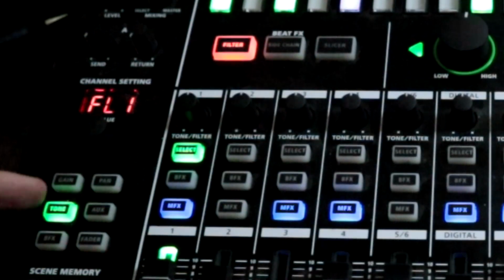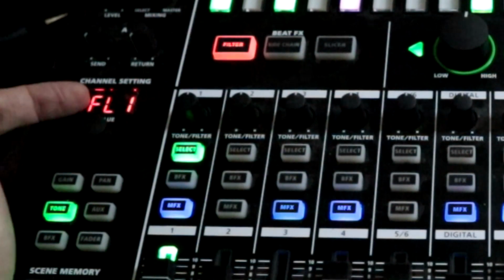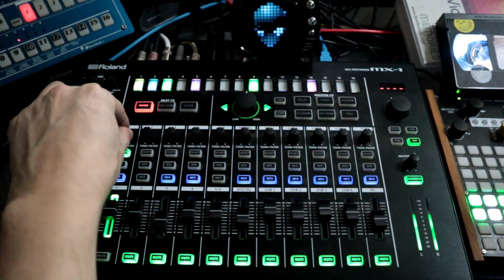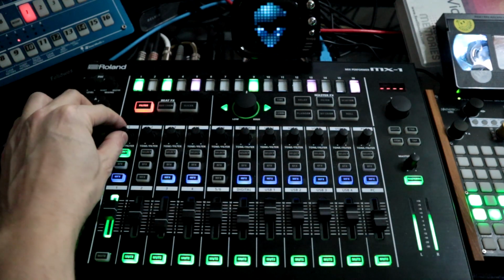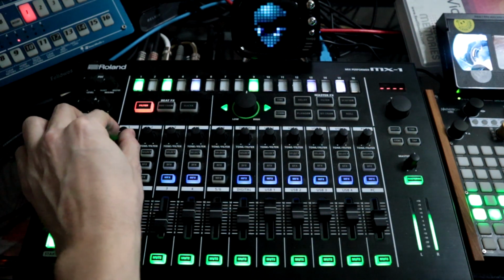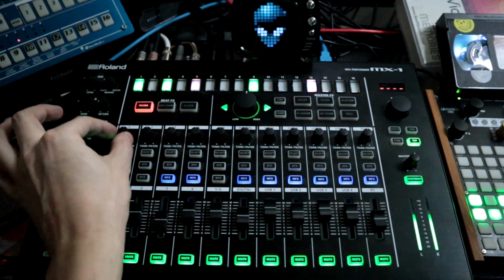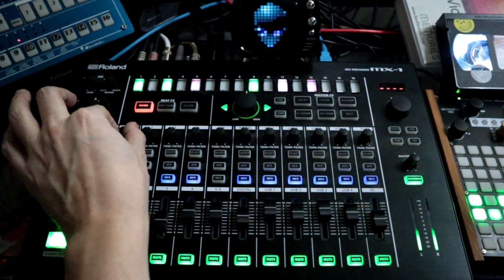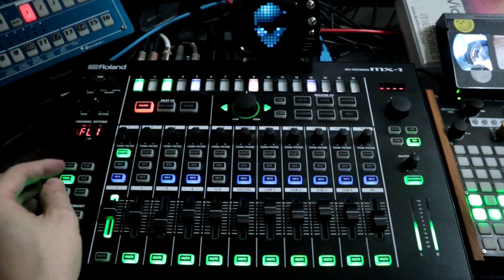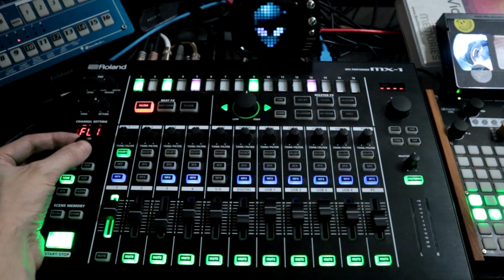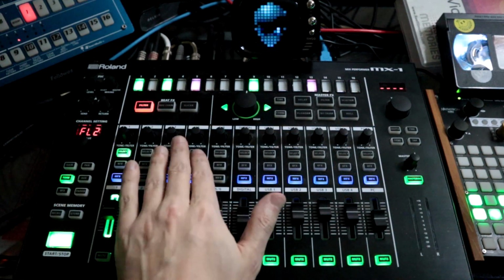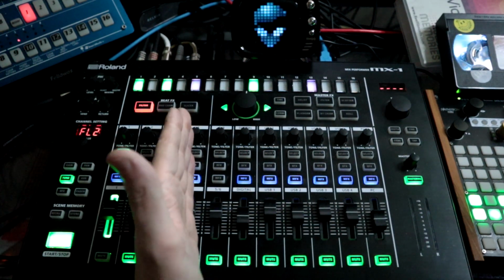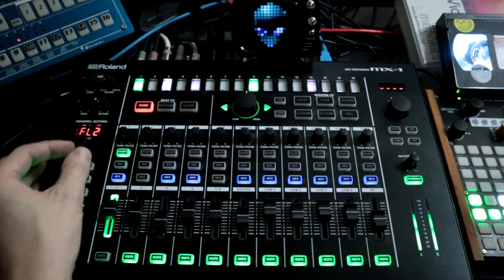So we're just going to press tone because we have this selected and it shows filter 1. So if we turn it, here's the center. So you can go into high pass or low pass. If you turn this knob, it goes to the next filter. And this applies to whatever we have selected. So we could change each of the tones for each track here that we have.